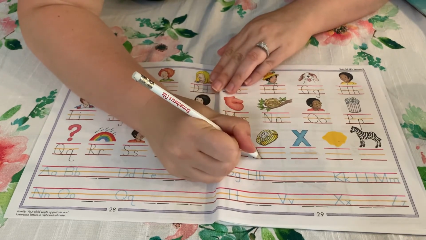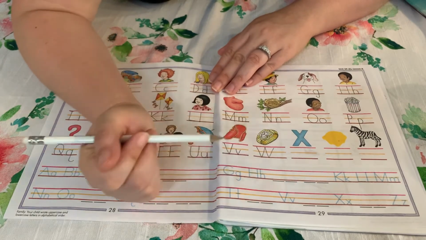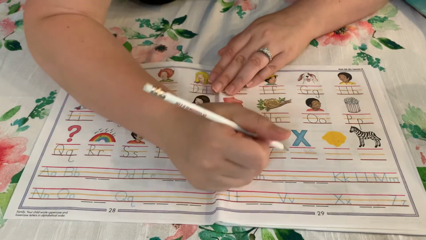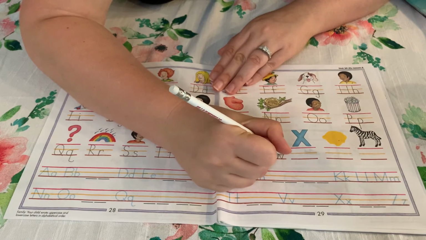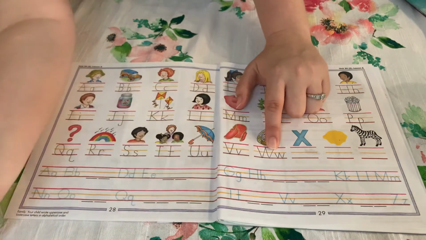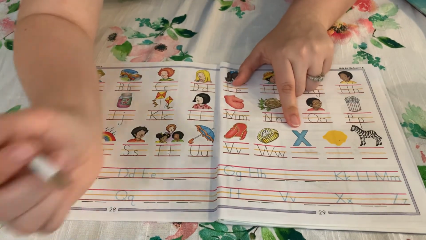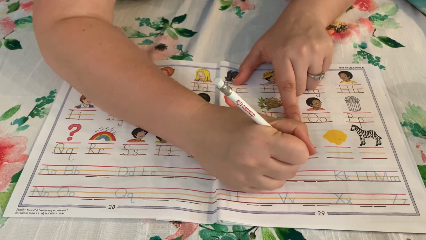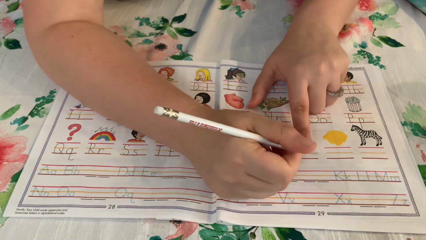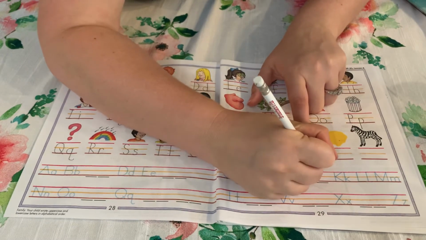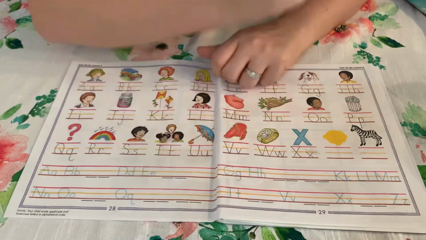Slide down, slide up, slide down, slide up, because W says W, like for watch. And lowercase w looks just like uppercase W, but it starts at vanilla. And here is the X. We're going to make an uppercase X, and then next to it, a lowercase x. Now, remember, we usually hear X at the end of words, like box, fox.